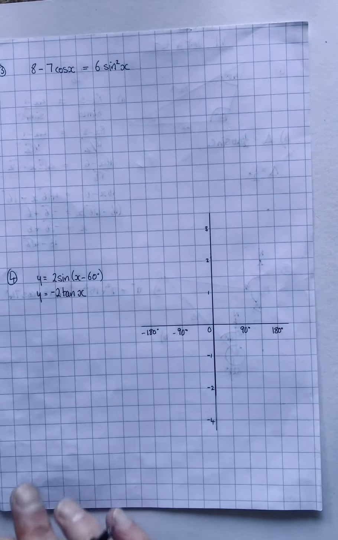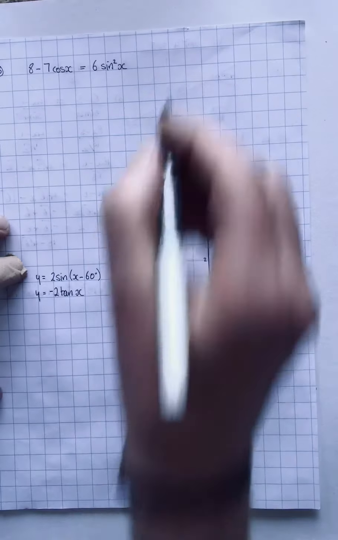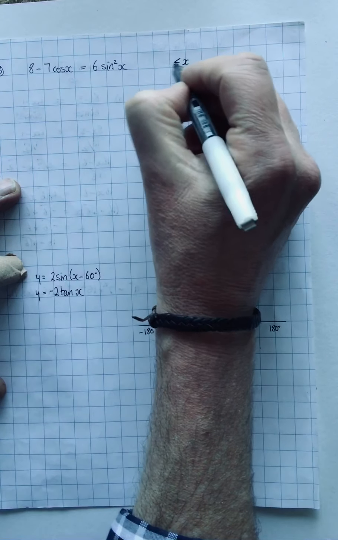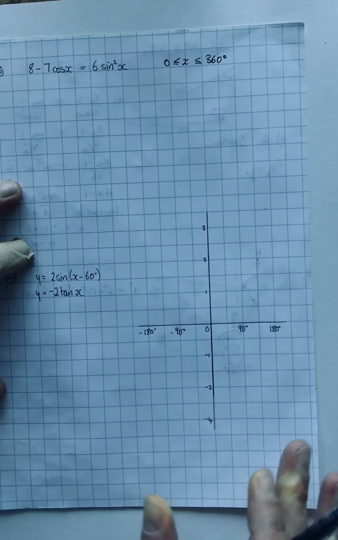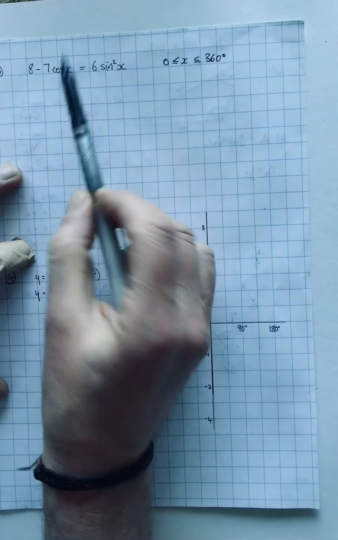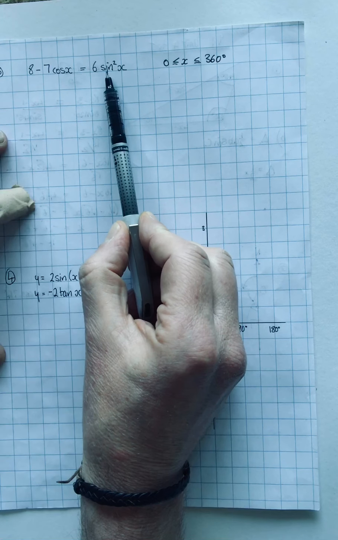Right, question 3. Find all the solutions for x between 0 and 360. So x is between 0 and 360 degrees. The problem we have in this equation is that we've got two different trig functions. We've got cos and we've got sine.